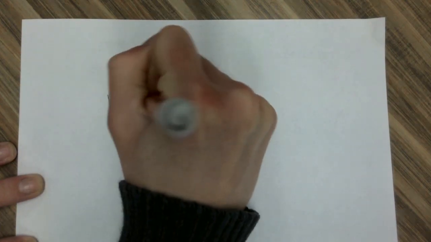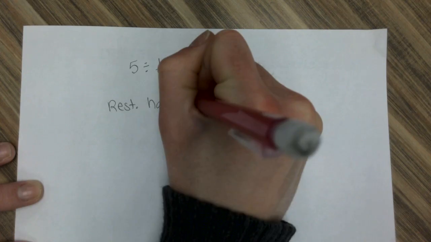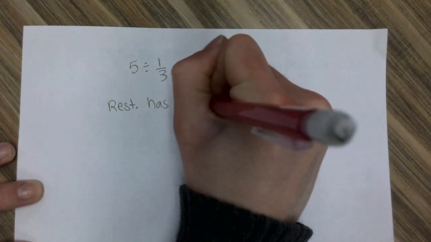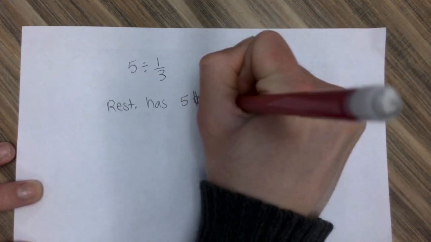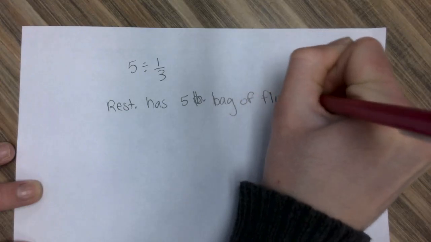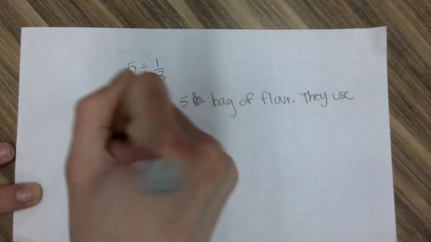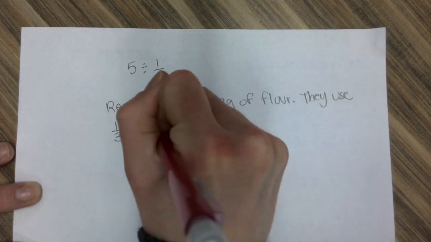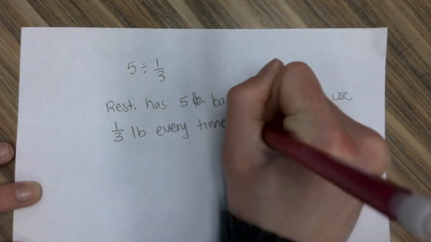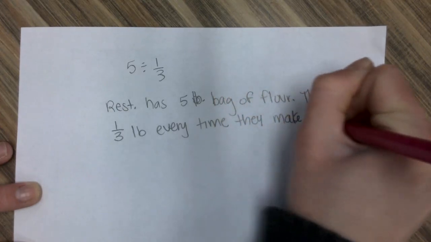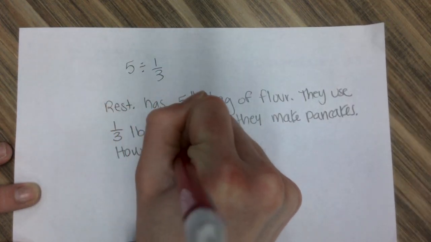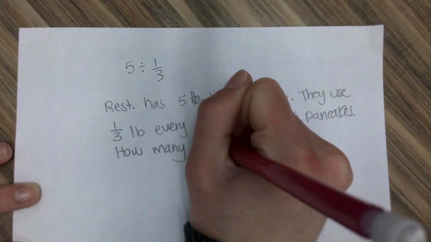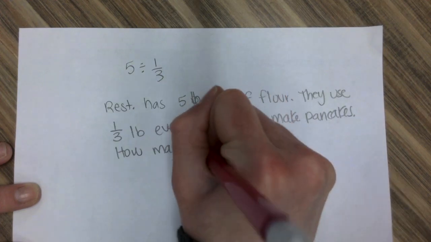I've got one up here. There's a restaurant. We're gonna say rest. Rest has 5 pounds. We're gonna just do LB for pound, which happen to be my two first initials. A 5 pound bag of flour. They use a third of a pound every time they make pancakes. How many batches of pancakes can they make?